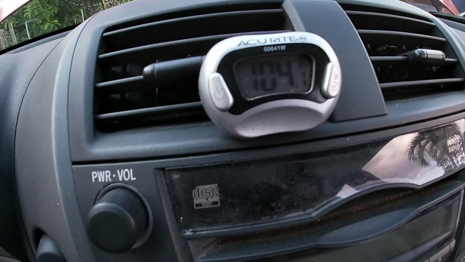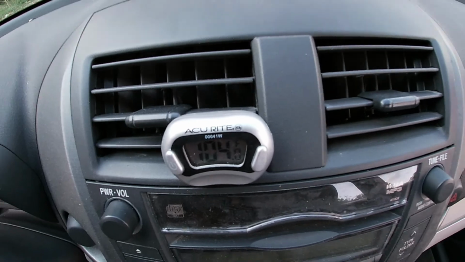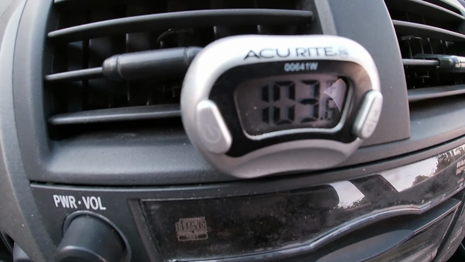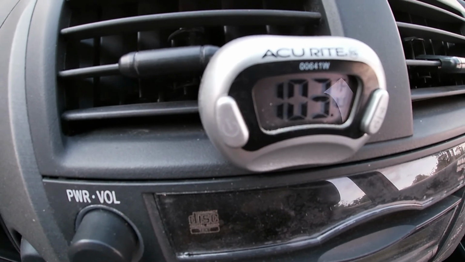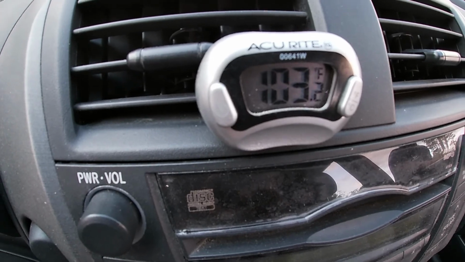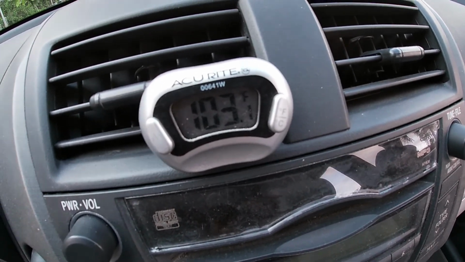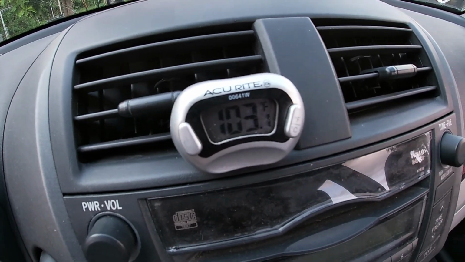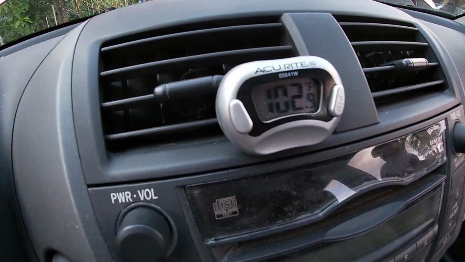Now, if you watch the thermostat, you can see it's dropping from 104. You'll see it went down to 103, and it'll go down to 102. So I know definitely the sensor was at fault. It would kick on. Now, once I turn this car off, the compressor would not kick on again. So it's definitely troubleshot down to the sensor being bad.